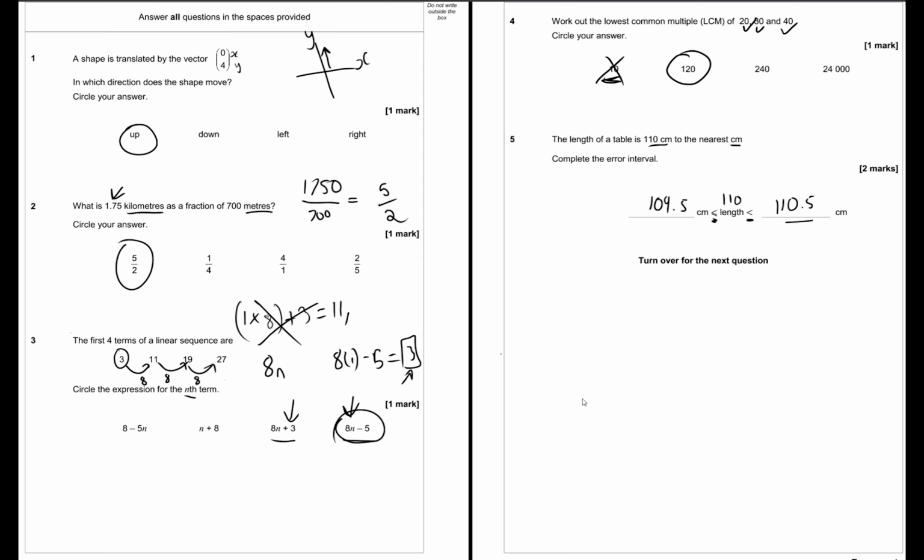110.5. So for this one, imagine you measured your table to be 110.5. We want it to be less than this. So this will round down to 110 because of this less than symbol. And on the left, imagine our table, we measure it to be 109.5 centimeters. Because it's bigger than or equal to 109.5, that's going to round up to 110.